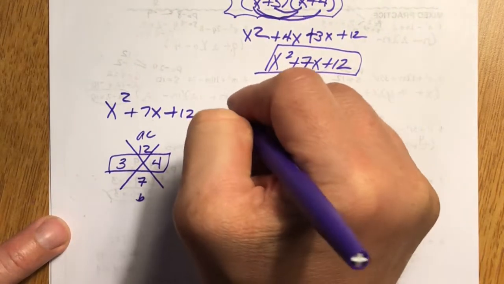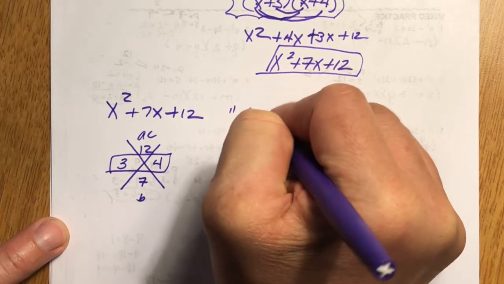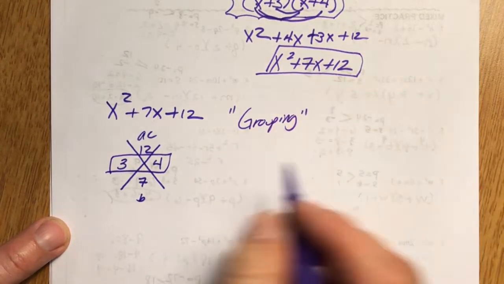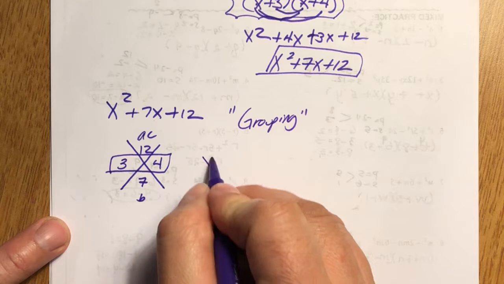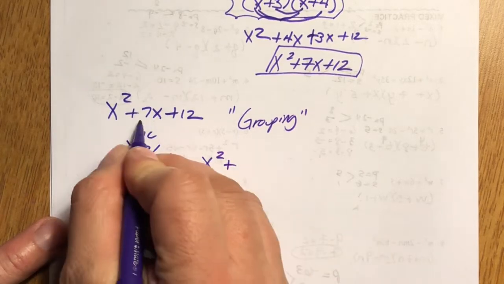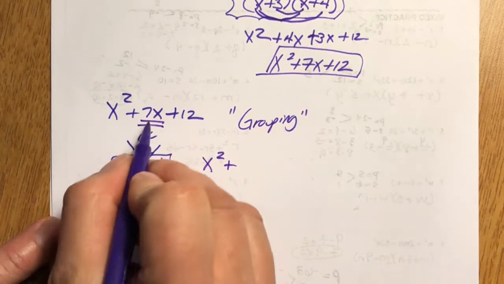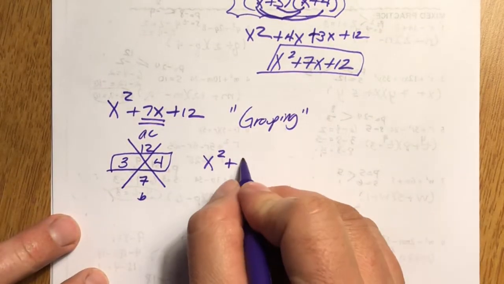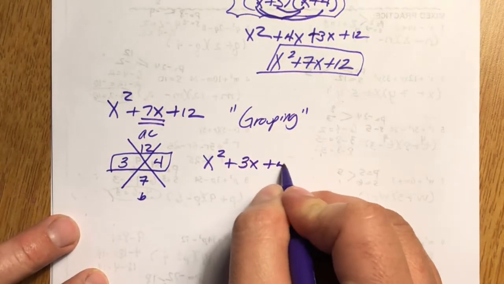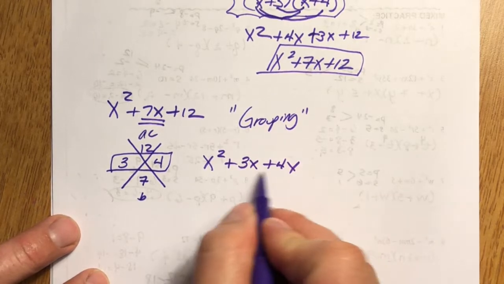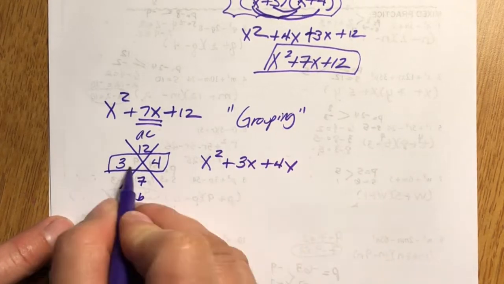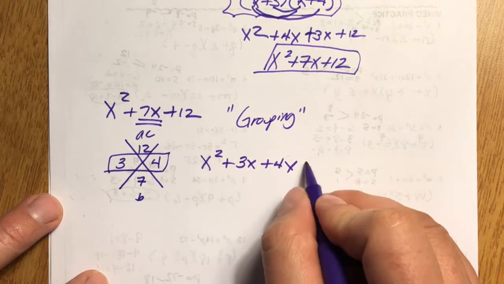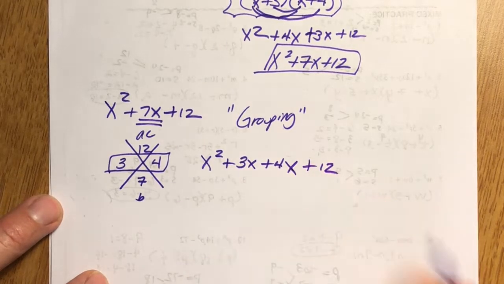Now, in grouping, we're going to rewrite this. x squared plus, but instead of writing 7x, we're going to split that up into 3x plus 4x. Remember, it's still 7x, we just split them up. And then plus 12.